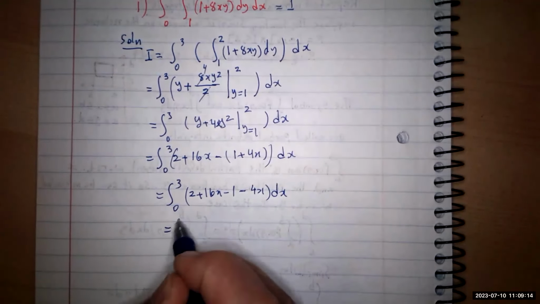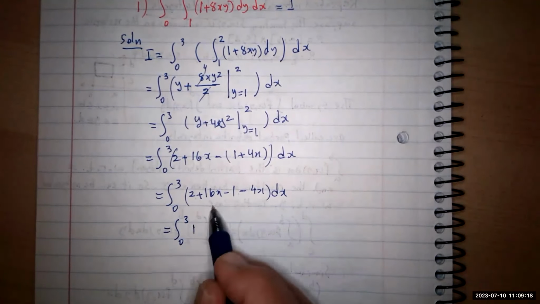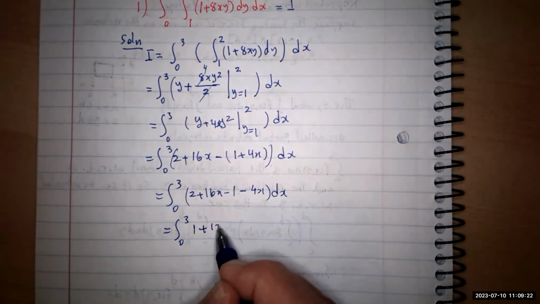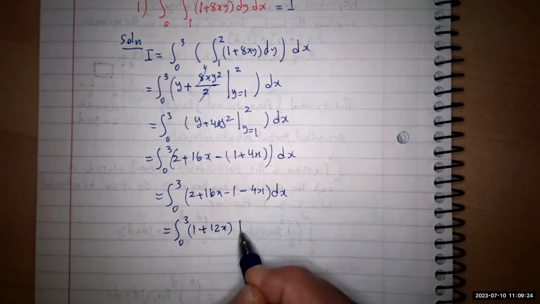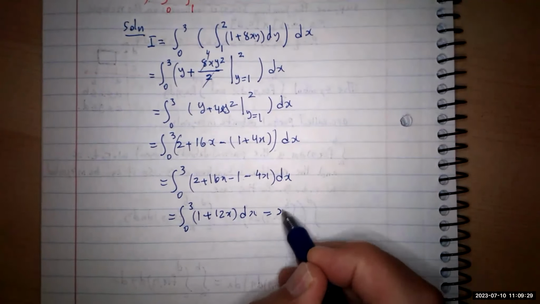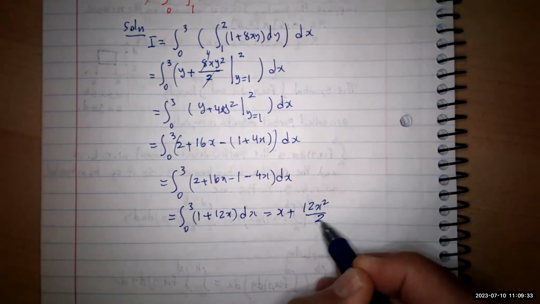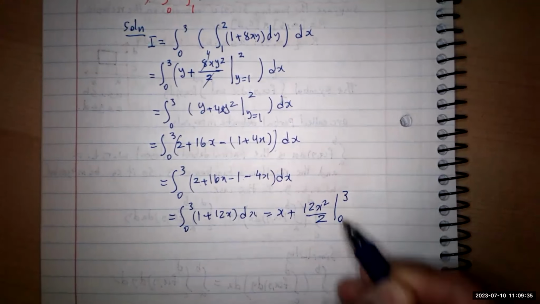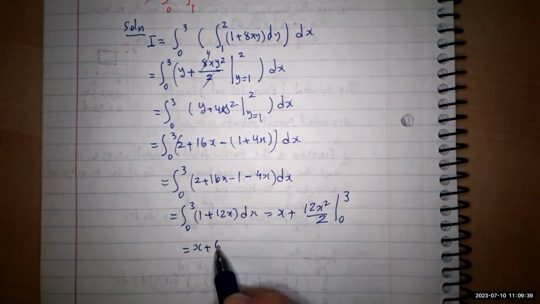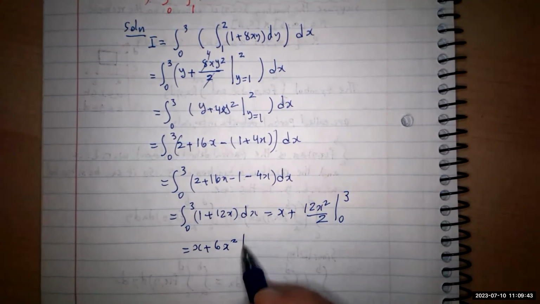So I end up with 0 to 3. The numbers give me 1, and 16 and 4 make it 12x dx. Integrate with respect to the x, which is going to be x plus 12x squared divided by 2, going from 0 to 3. So that gives me x plus 6x squared, from 0 to 3.